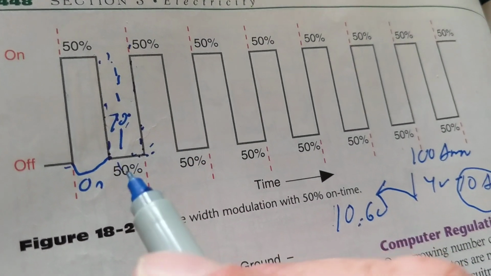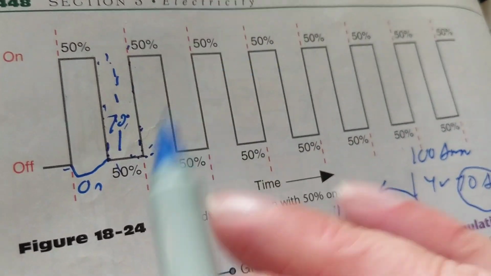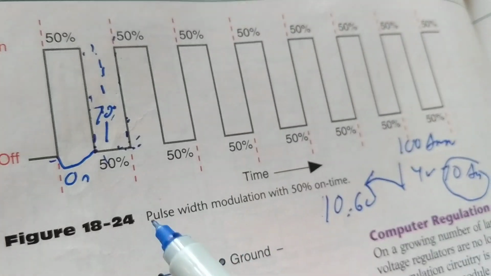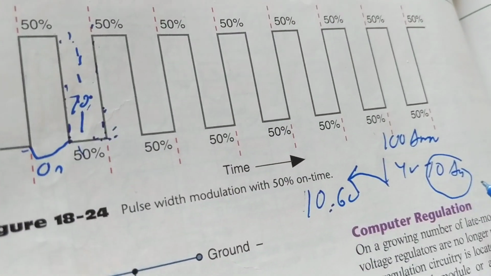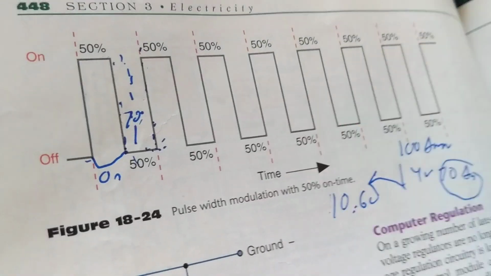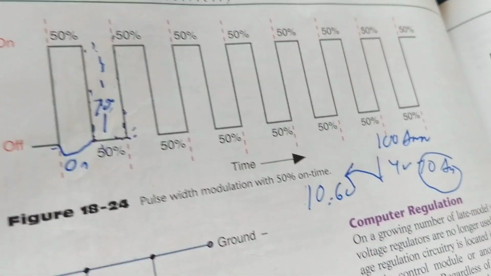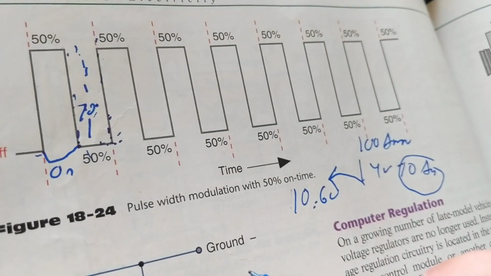So the pulse will change according to the demands of the load from the computer. 70 amps, I'll give 70% on time. 50 amps, I'll give 50% on time. 100 amps, I'll give 100%. As the battery is charged, you need less and less pulse width to charge the battery and to keep it going.